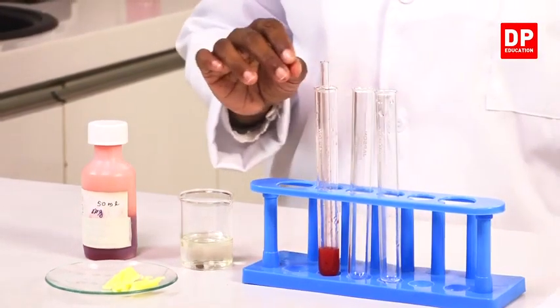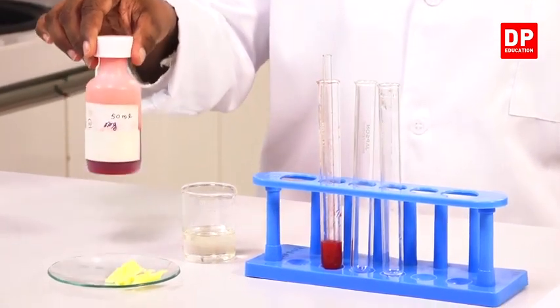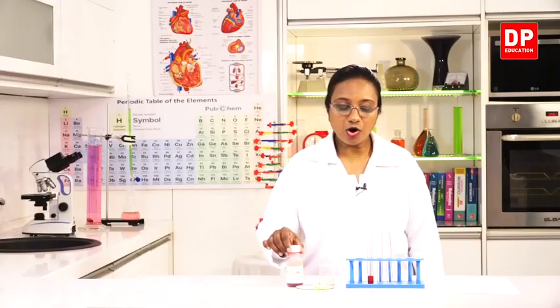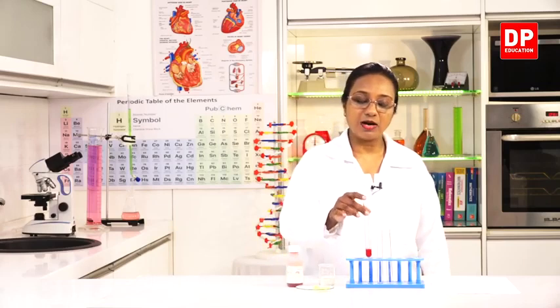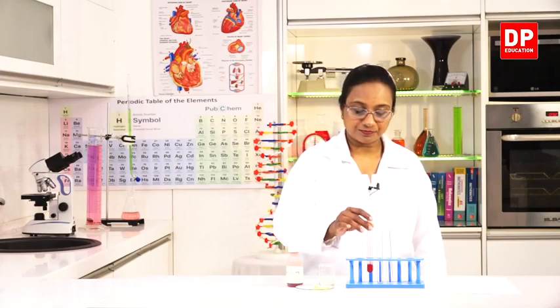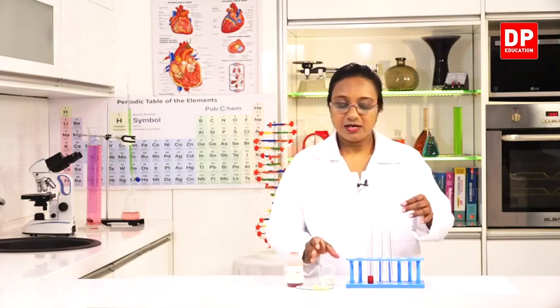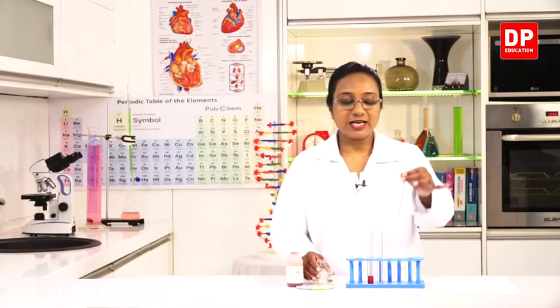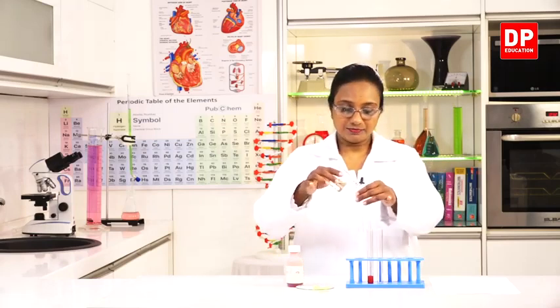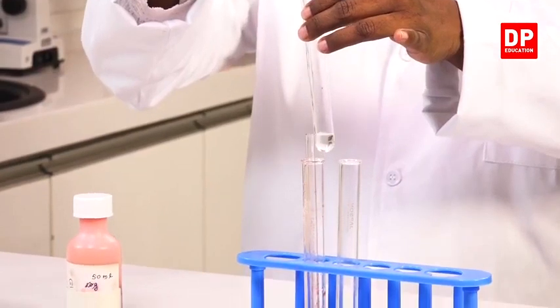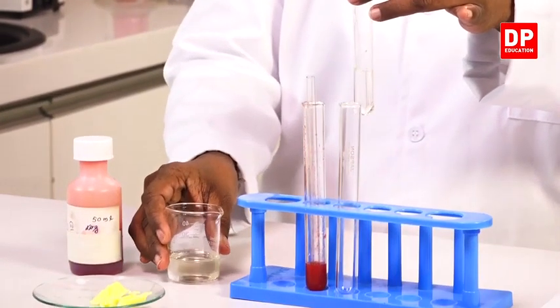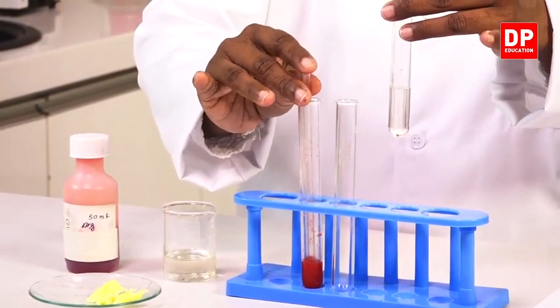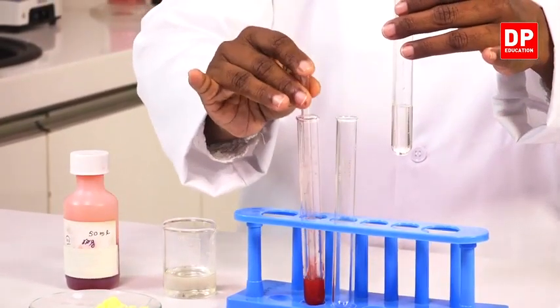And the reagent that we are going to use today is Sudan 3. I have already taken a small amount of Sudan 3 into a test tube. You can clearly observe the color of Sudan 3. It is a red color solution. First, a small amount of oil is taken into a test tube. To that, we have to add a few drops of Sudan 3.